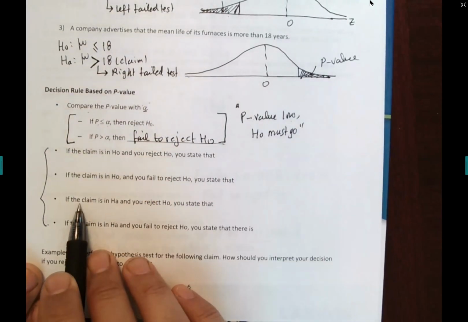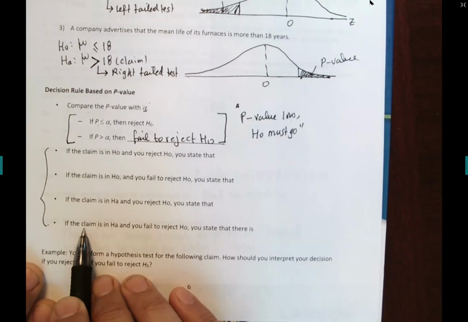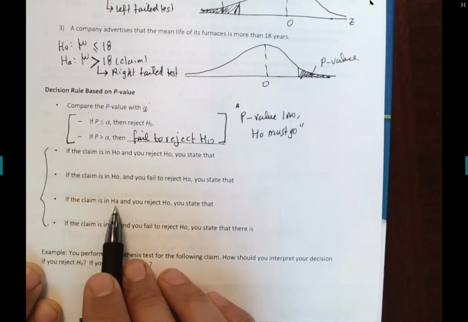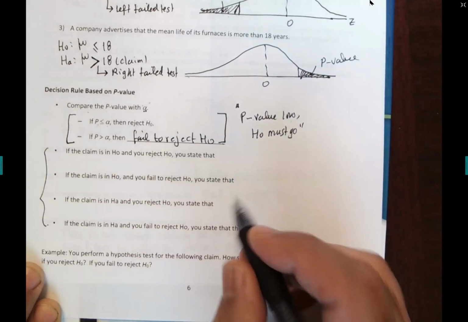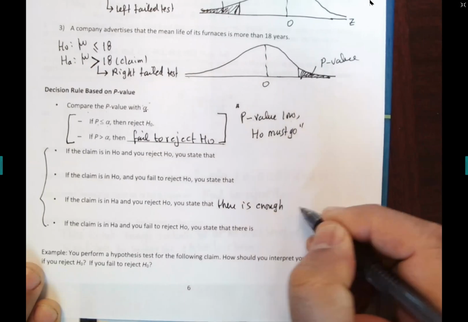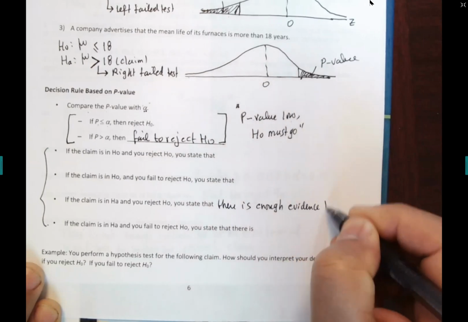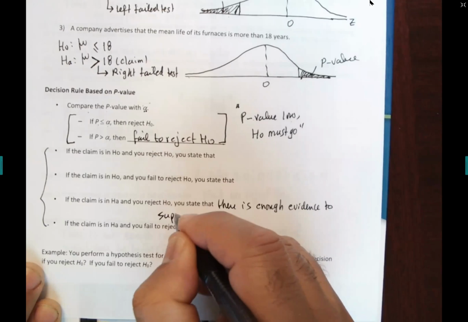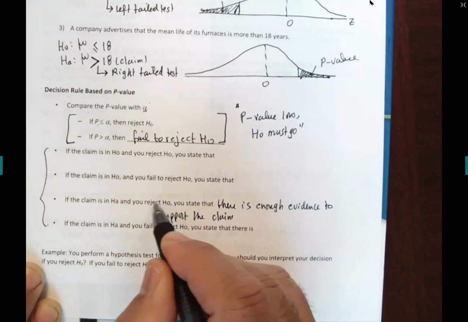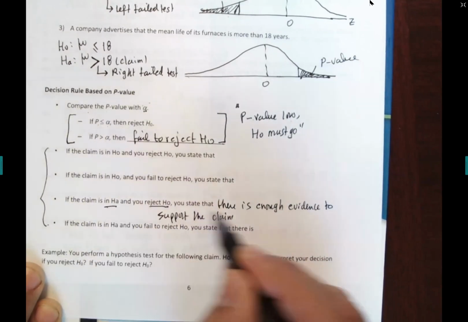We did this and that, guys. We haven't done any exercise where the claim is in H0 yet. All of the exercises I did today, I did on purpose, just so you can have a feel of how you deal with the claims when they are in HA. We did this case. If the claim is in HA and you reject H0, you state that there is enough evidence to support the claim. So if you reject H0 and the claim is in HA, you support the claim.